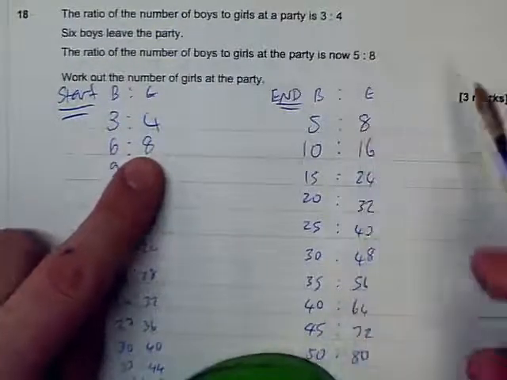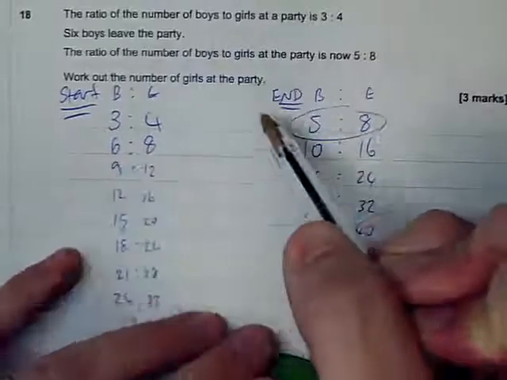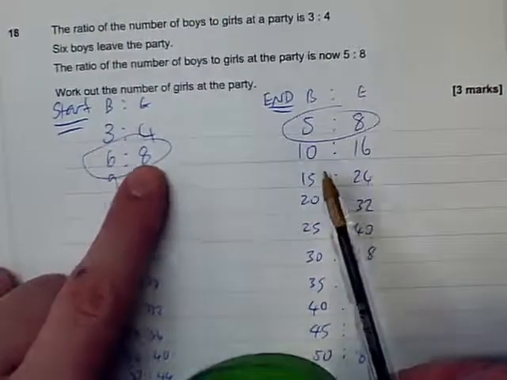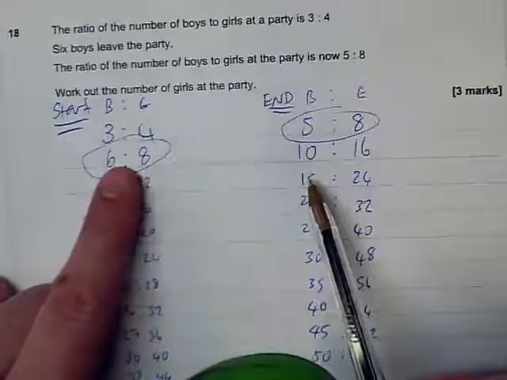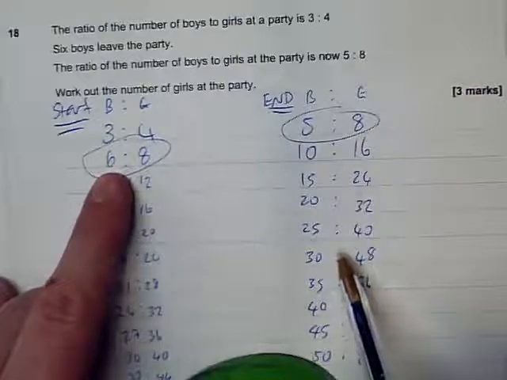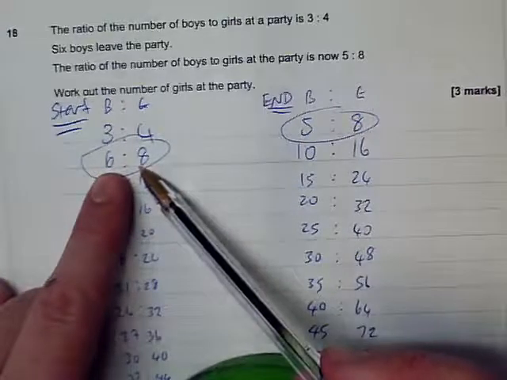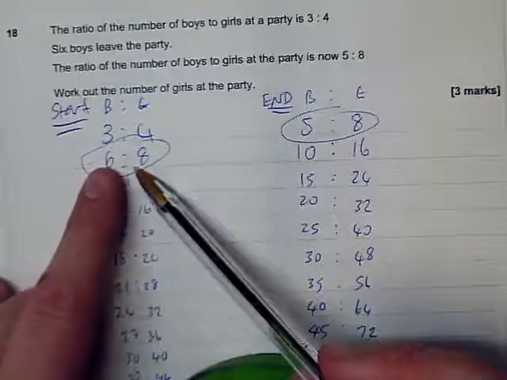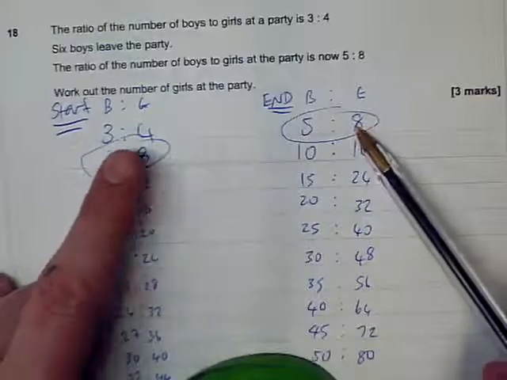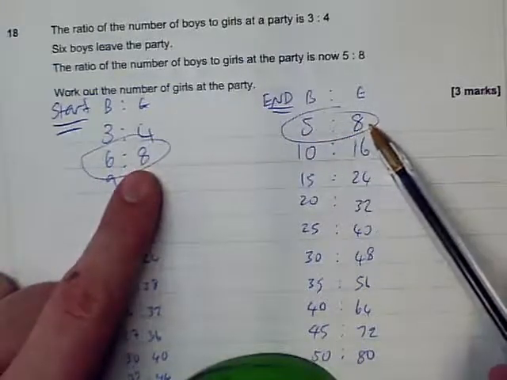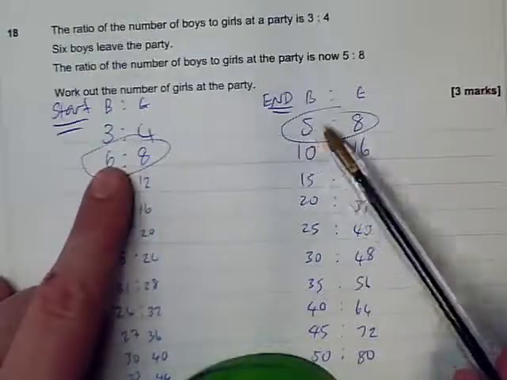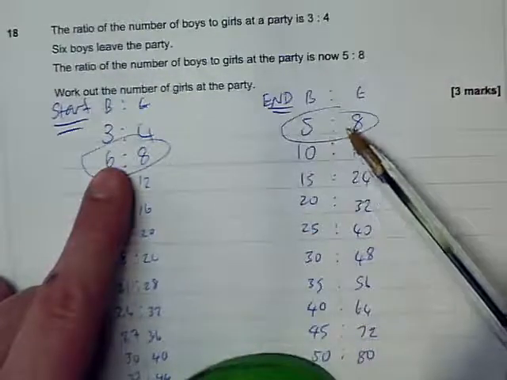So for example, if we looked at these two ratios, 6 to 8, that's one possible combination of boys to girls that we could have at the start of the party, because this simplifies to 3 to 4. Remember, 6 boys leave, none of the girls leave, at least not that we're told, and therefore, there could be 5 to 8 by the end. But actually, we've only gone down by 1 boy so far, and we know 6 boys leave, so we know it's not this one. But that's just an example.